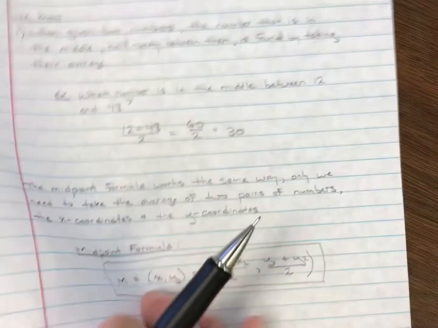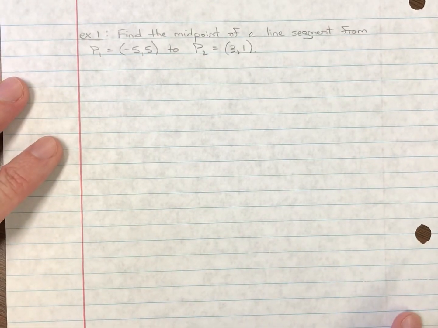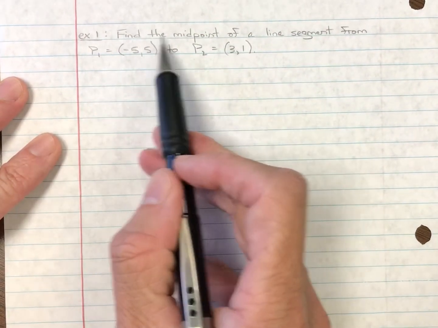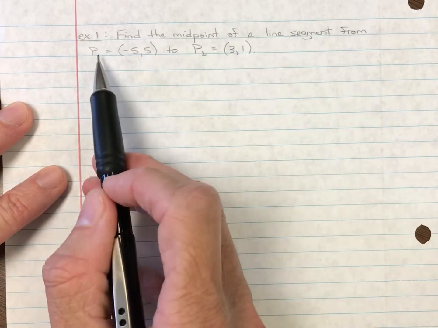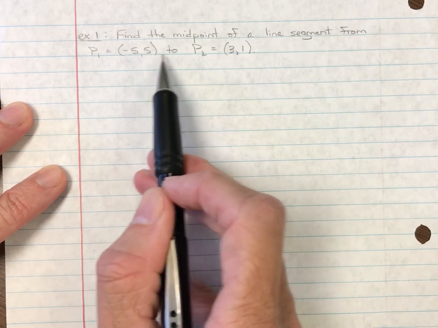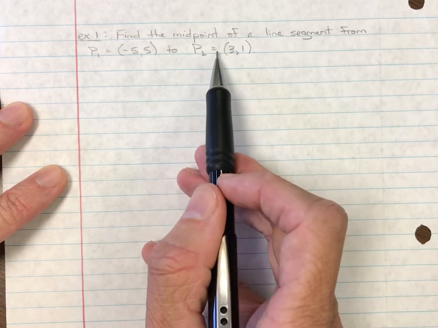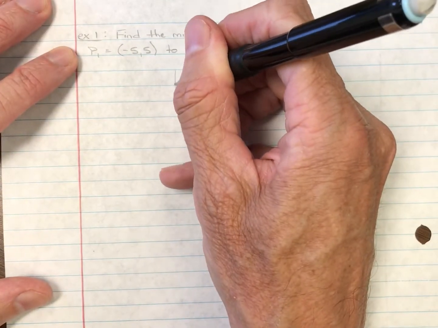Okay, let's look at an example. Find the midpoint of a line segment from point 1, which is located at (-5, 5), to point 2, which is located at (3, 1). I'm going to draw a picture just to see it.